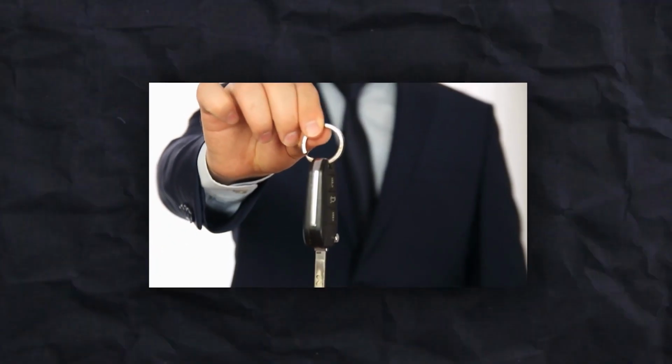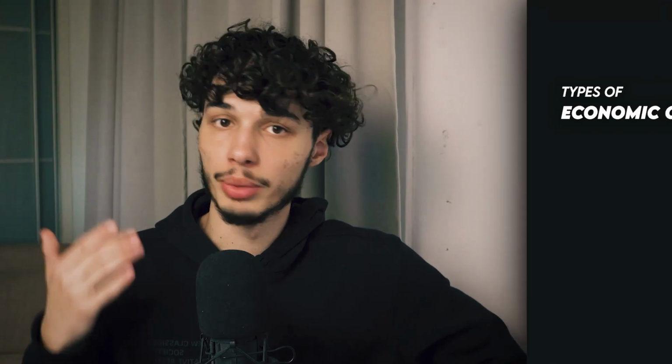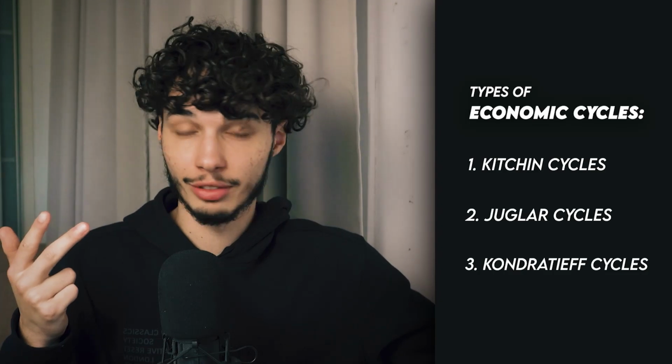This cycle changes for a lot of different reasons, like when people borrow too much money, or when businesses can't make more things because they're already making as much as they can. But there's no point in going into the whole detail, I just want to make everything as simple as possible. In the upcoming discussion, we'll talk more about how things like supply and demand work and about the different parts that make these economic cycles. There are three main kinds of economic cycles: Kitchin cycles, Juglar cycles, and Kondratieff cycles, if I spell it right. These cycles happen at different times and because of different things.